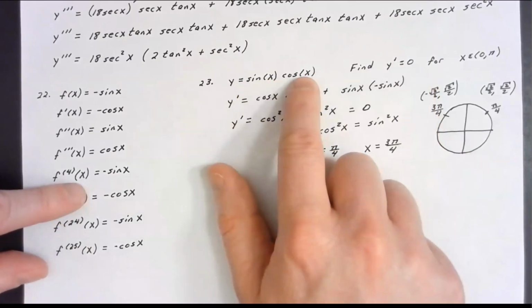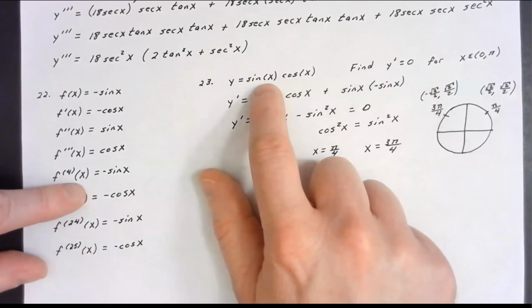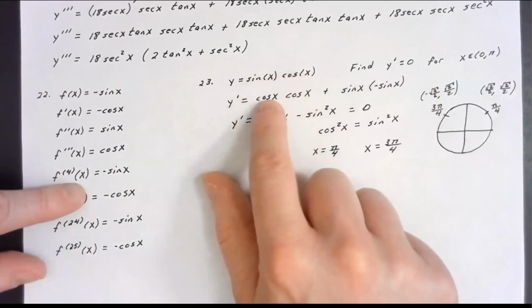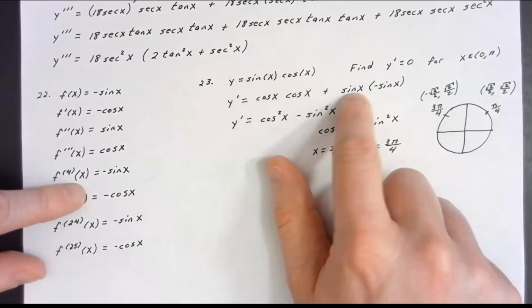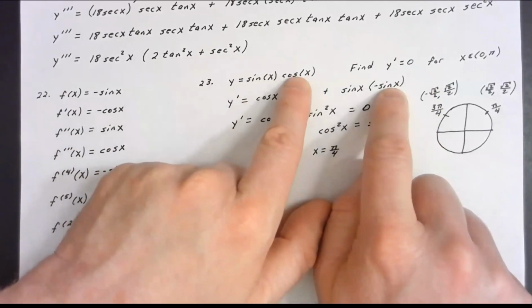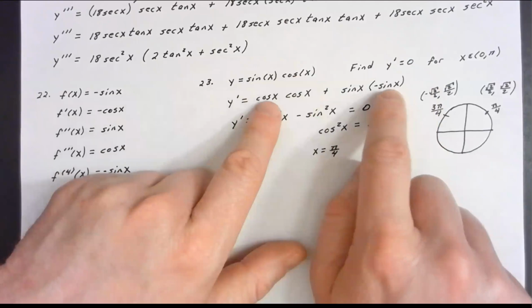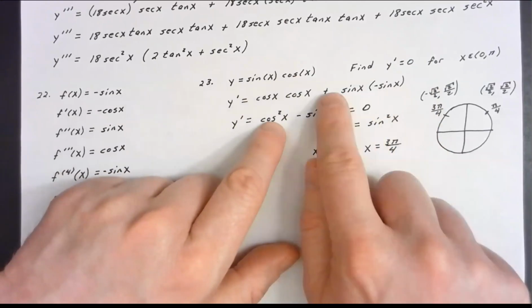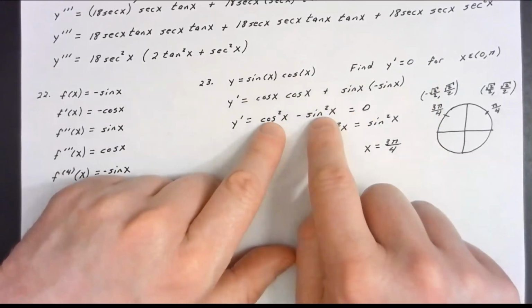So I look at my equation, I take the derivative, and I do so using the product rule. I say derivative of the first is cosine times the second plus the first times the derivative of the second, derivative of cosine negative sine. So for my derivative, I'm going to get cosine squared x, and it will be minus sine squared x.